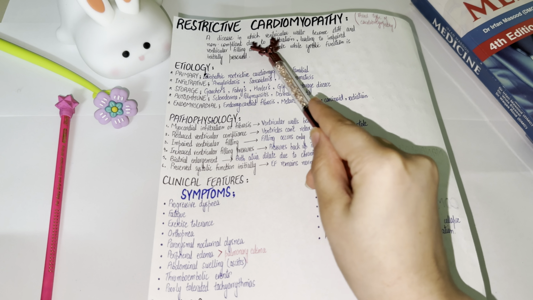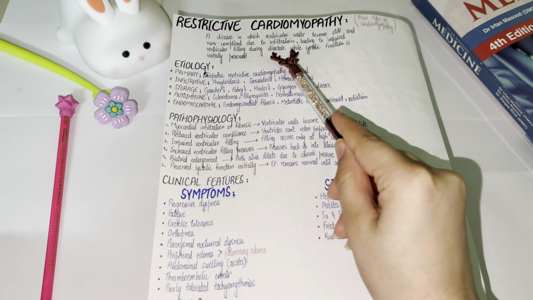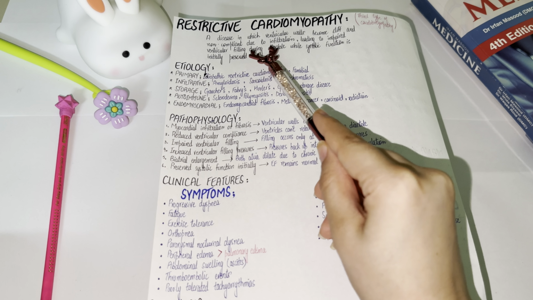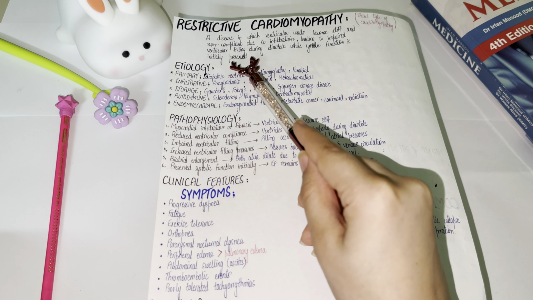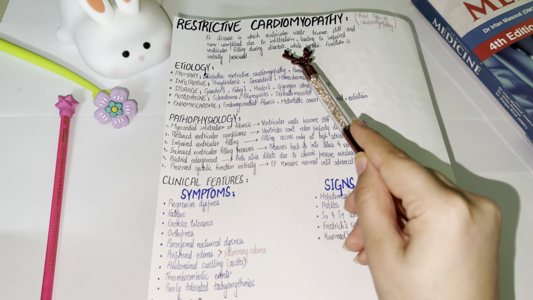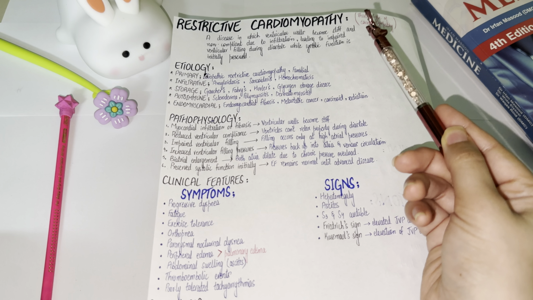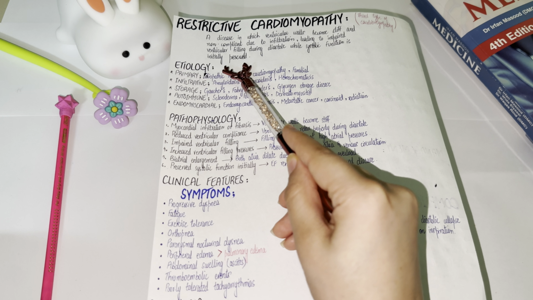It is a disease in which ventricular walls become stiff and non compliant due to infiltration, leading to impaired ventricular filling during diastole, while systolic function is initially preserved. As there's fibrosis of the ventricles, the ventricles fail to relax during diastole, so we also call it diastolic failure. Now let's discuss the etiology.